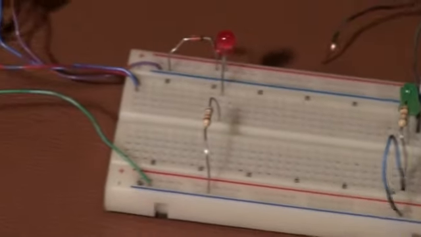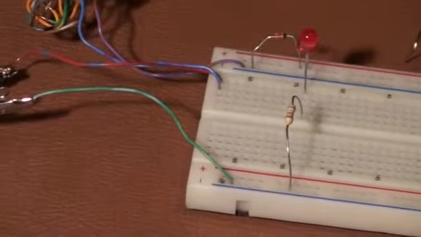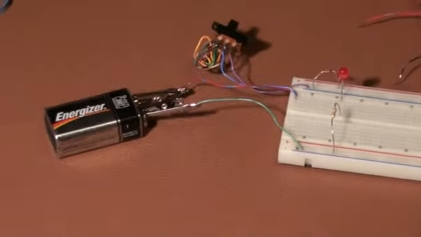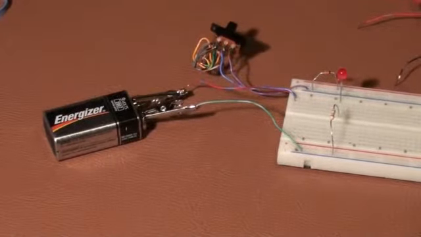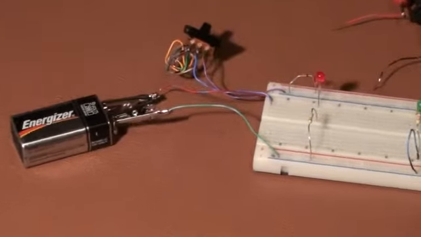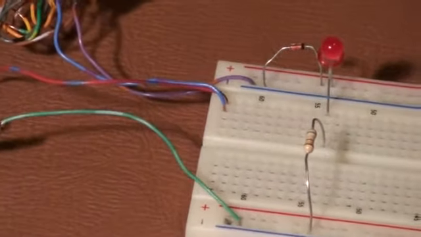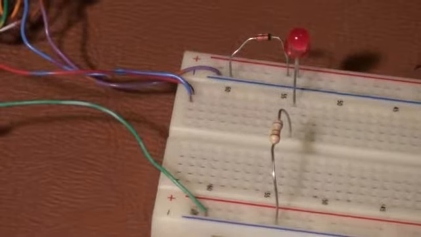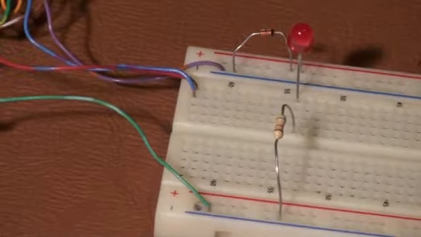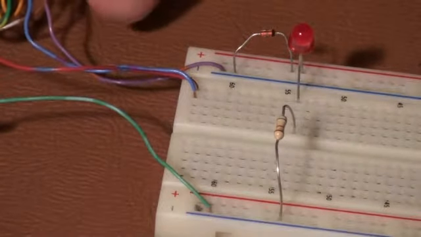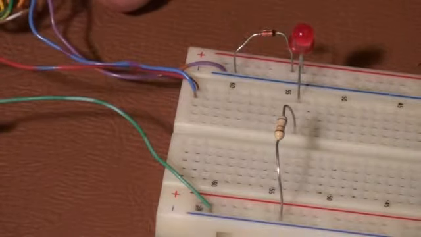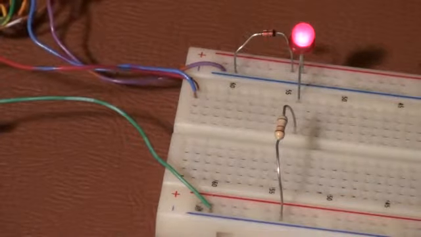For question 3, I want you to look at the circuit on the left side of the board. For all the circuits, we have a 9-volt battery and a switch. They will never change. I want you to look at this first circuit, and let's see how it works when I turn on the switch. Okay, it just turns the light off and on.